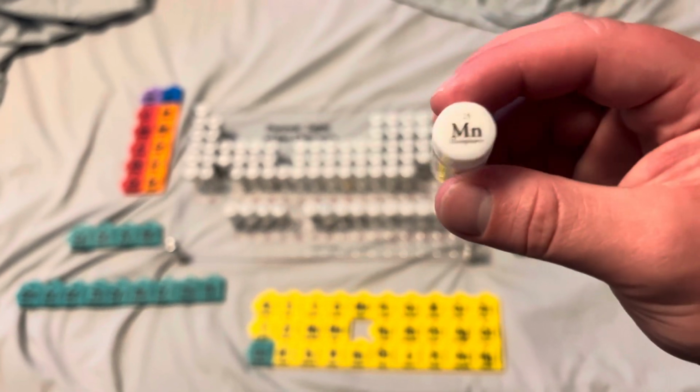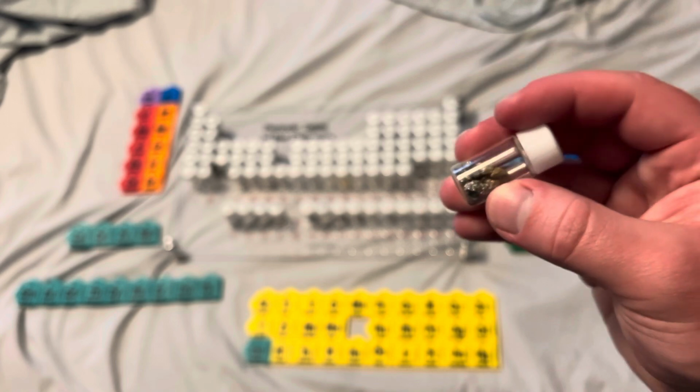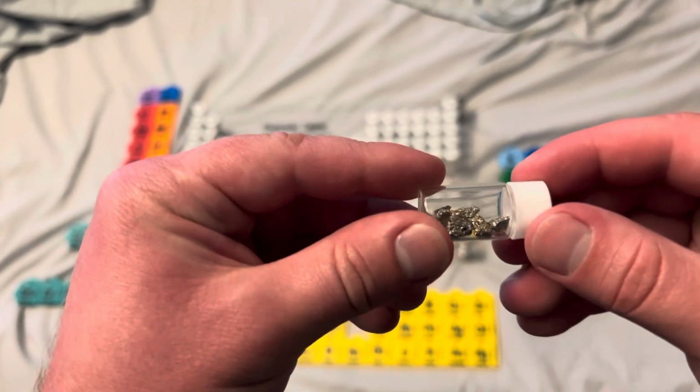So vanadium, chromium. Got some manganese. This is about 4 grams because I added some in there, because I have a 100-gram sample of manganese with a bunch of pieces, so I added a bunch of manganese to the manganese.